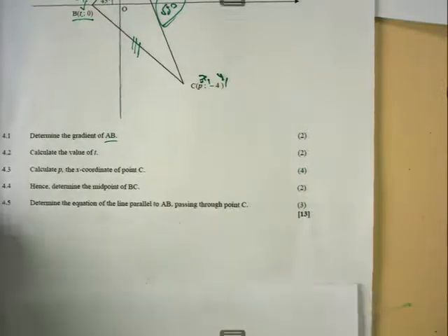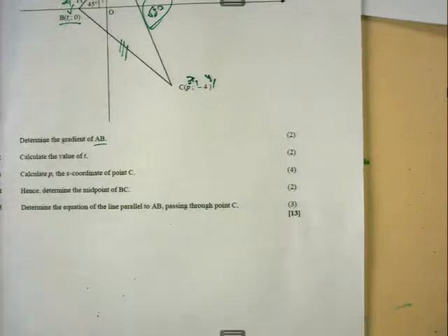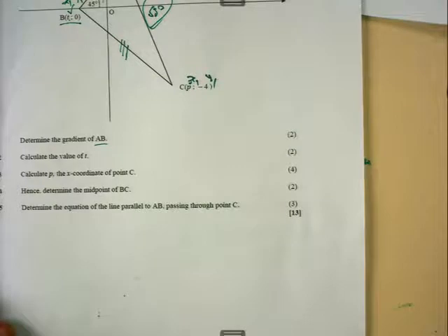Of course, because we are determining the equation of a line which is parallel to AB, and it passes through point C, this tells you that on that line we have only one point. Then it means we cannot determine the gradient of that line using the gradient formula. Because we have only one point, we must look for something like the perpendicular line or the parallel line.